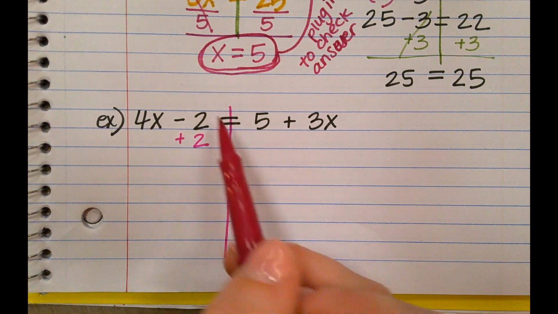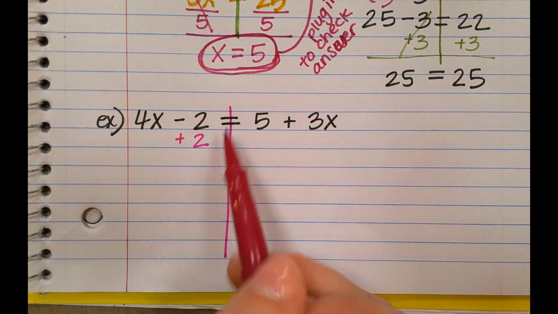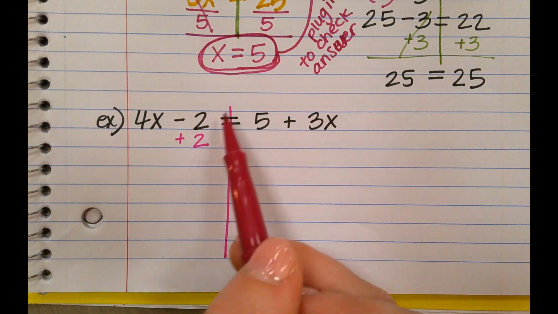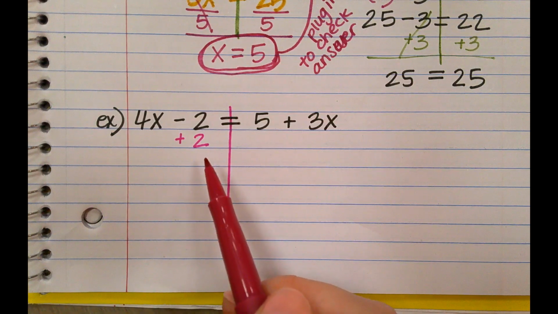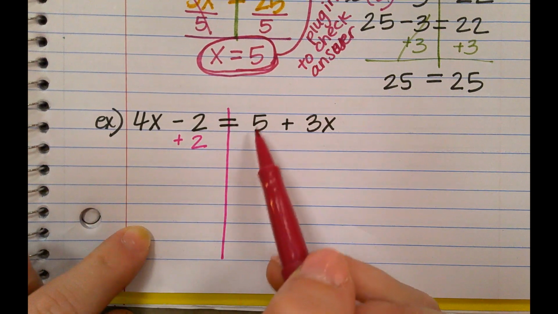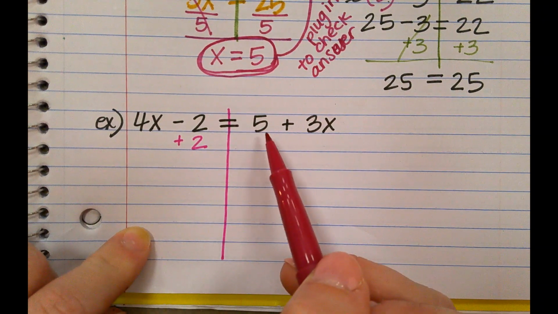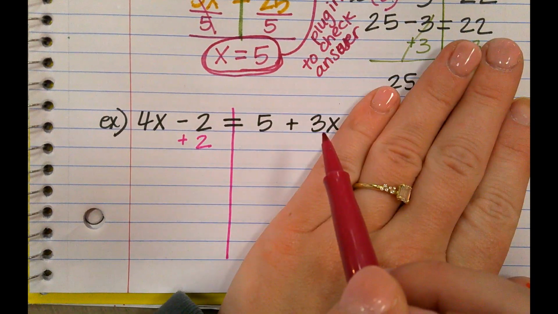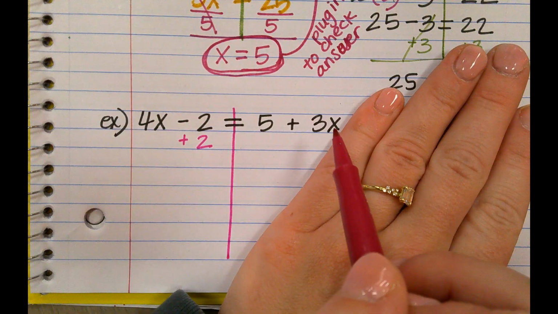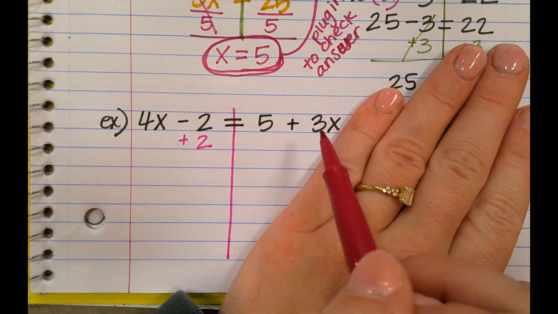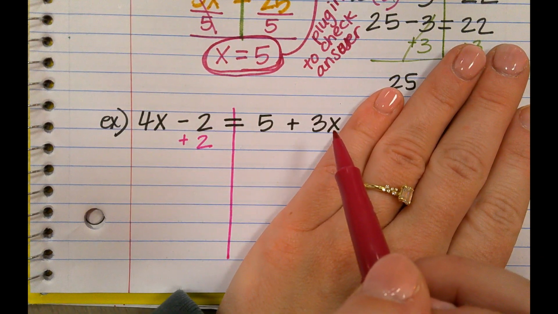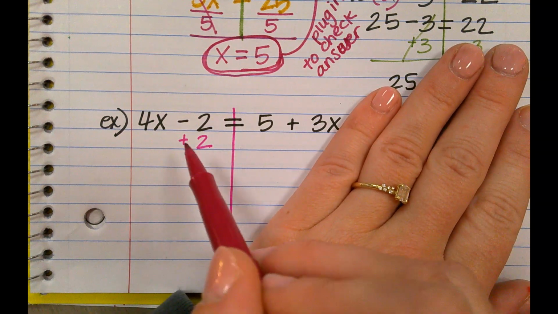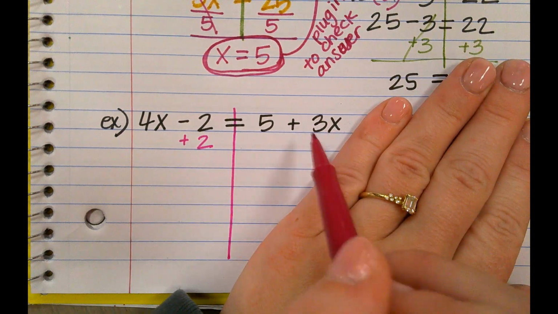So this -2 and this +2, these are terms with no variable, no letter, just a number. 5 is the same in that way. It has no variable, no letter. 3x has a letter, x. It's a variable. So I cannot put +2 with my 3x.